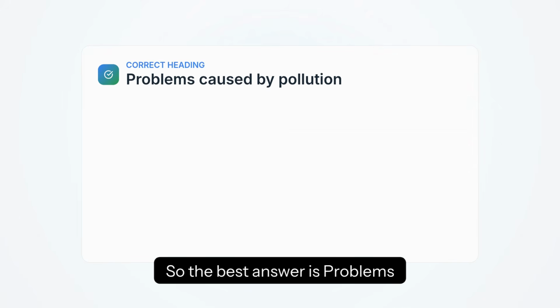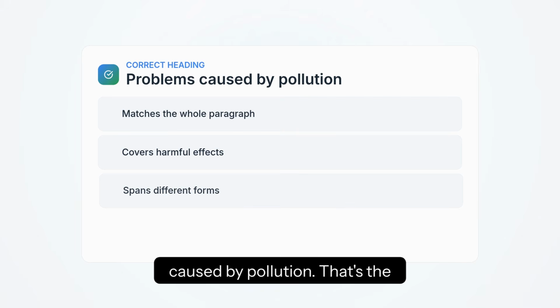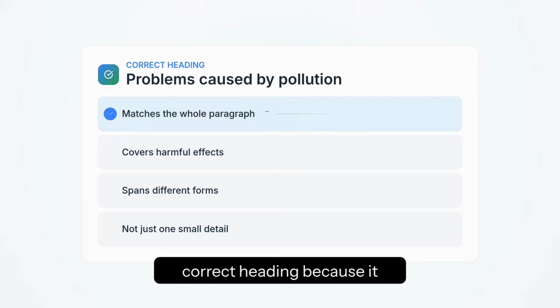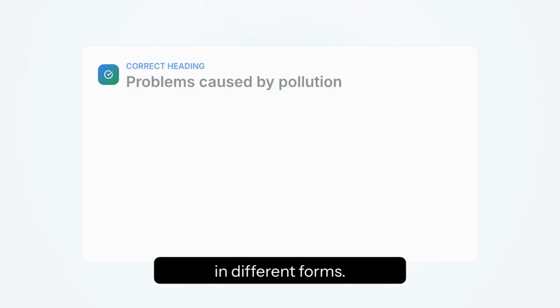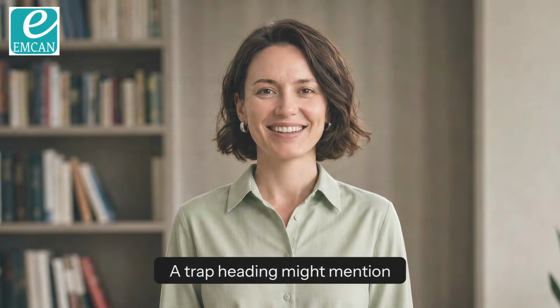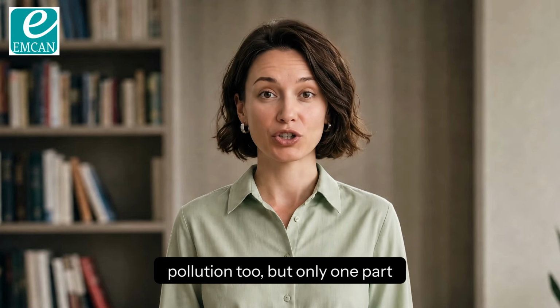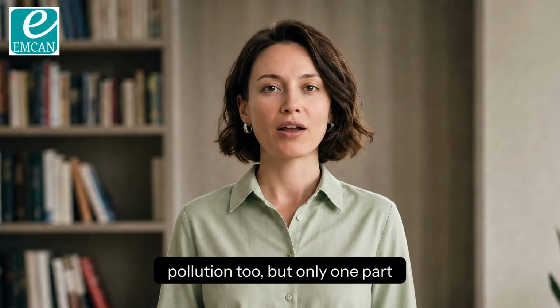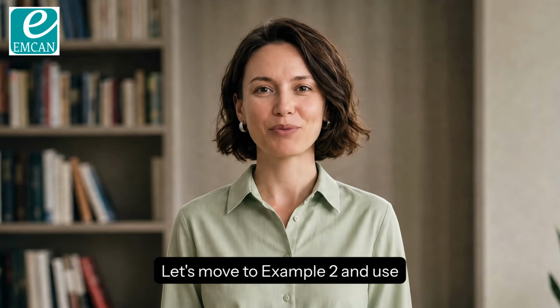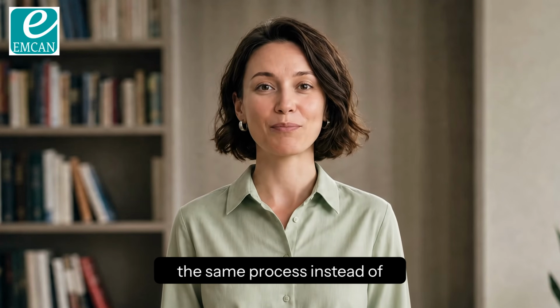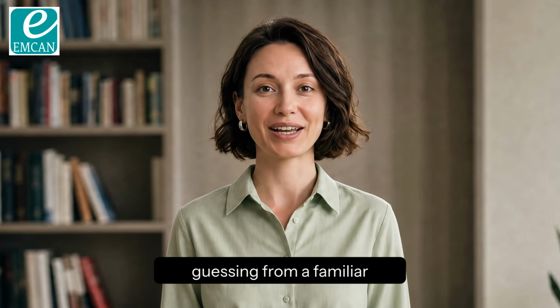So the best answer is problems caused by pollution. That's the correct heading because it matches the whole paragraph, not just one small detail. The paragraph keeps returning to the harmful effects of pollution in different forms. A trap heading might mention pollution too, but only one part of the paragraph. That's why similar wording can still be wrong. Let's move to example 2 and use the same process instead of guessing from a familiar keyword.